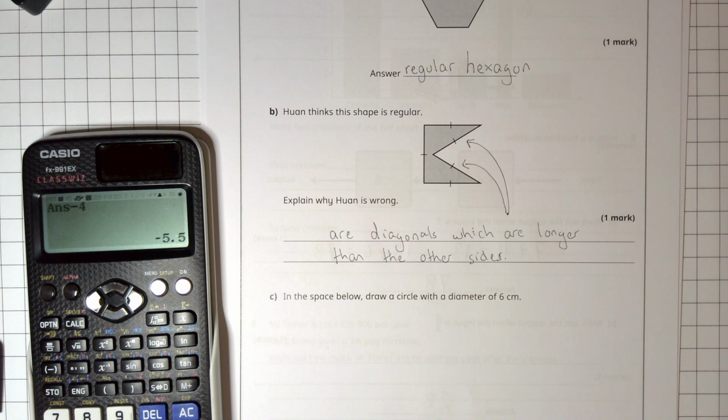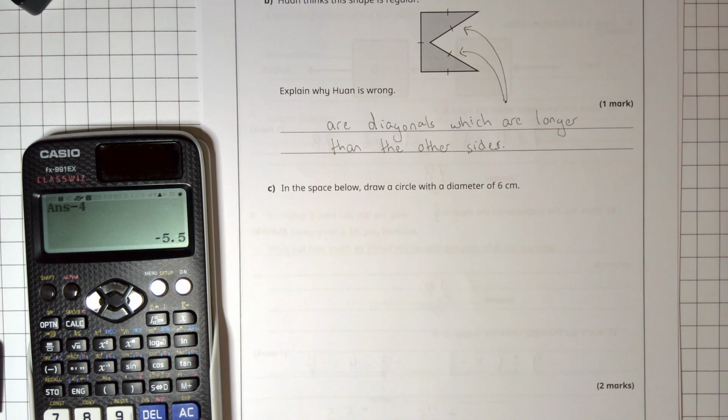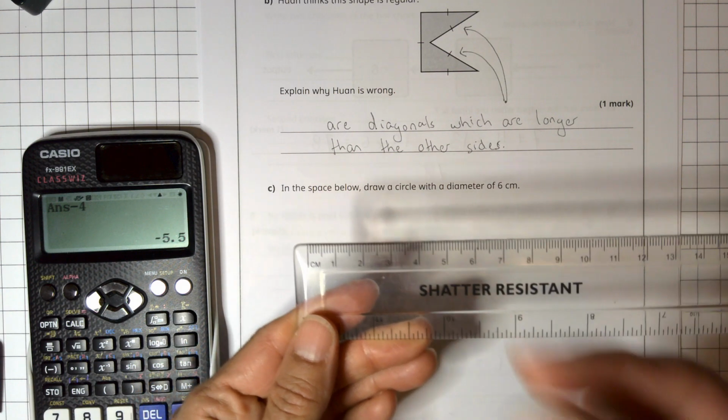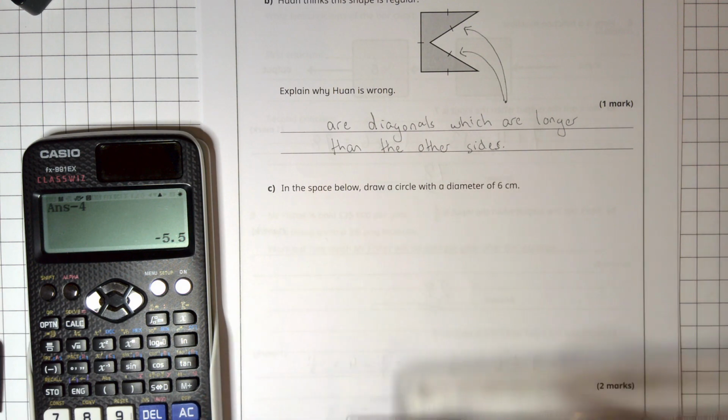Okay. Part C says in the space below draw a circle with a diameter of 6 centimeters. Now this is where I'm going to apologize, because for this you actually need a compass, and I don't have a compass on me. But what you would do for that, if you have a compass, is you would have your compass, you'd get your ruler, you'd open your compass up as far as 6 centimeters.